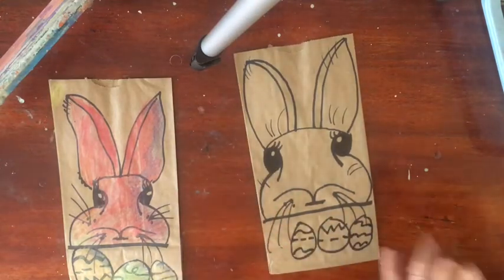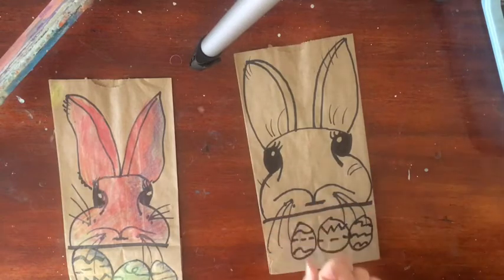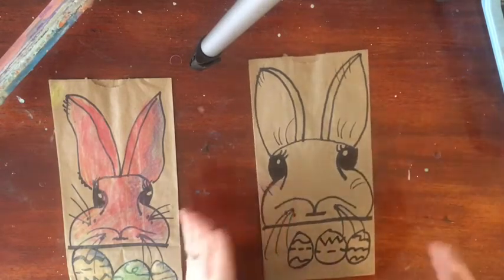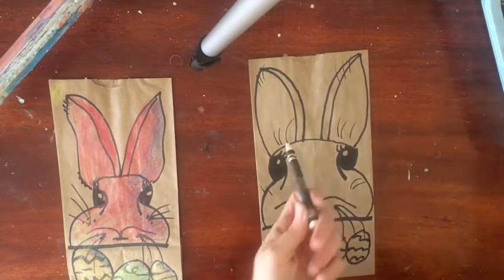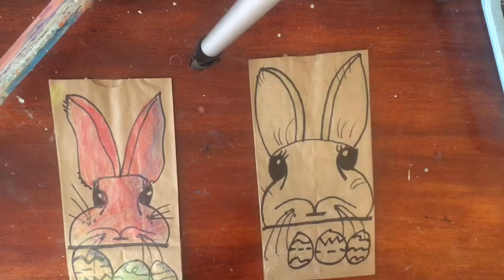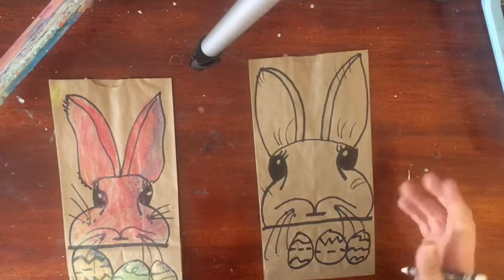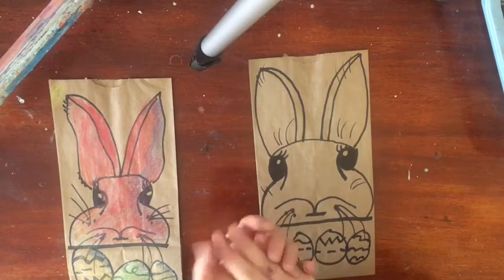Okay, so now that I have that done, I'm going to go in and add my highlights. So I'm going to be using white because I have a paper bag. I also have these awesome construction paper crayons that work really well on it. But if you're using white paper, obviously white's not going to show up, so you can use yellow instead to show your highlight. You want to remember your highlights should all be on the one side of every shape.